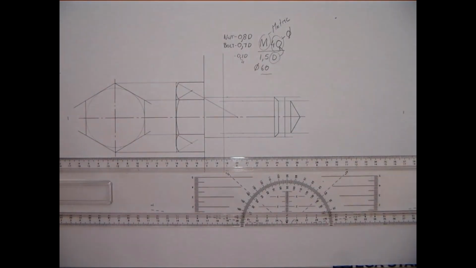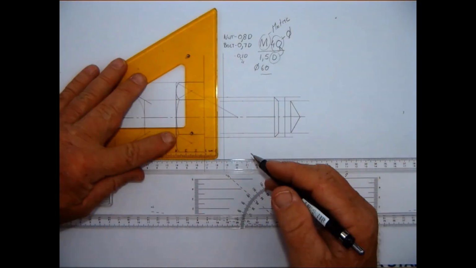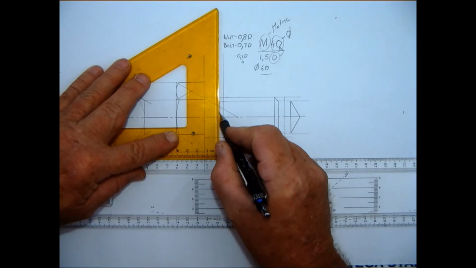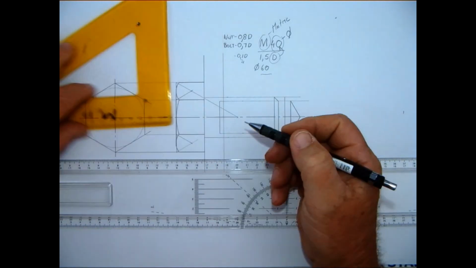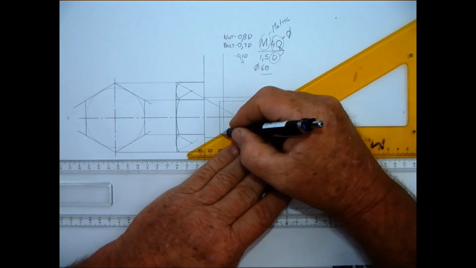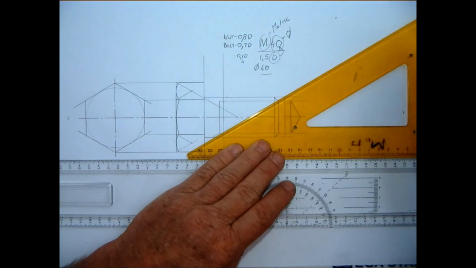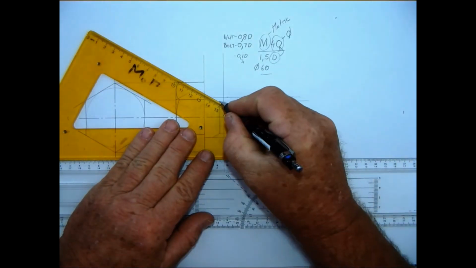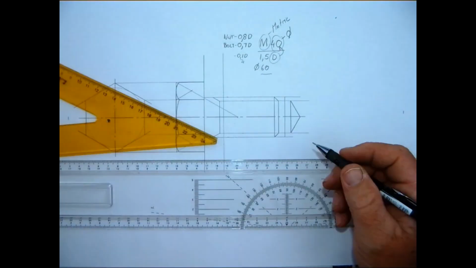Okay, now the beginning of the screw thread, and they end up there somewhere, and the completion of that will be indicated by a 30-degree line on both sides.